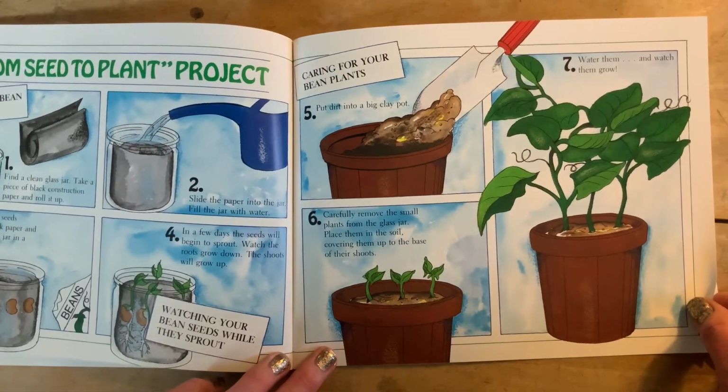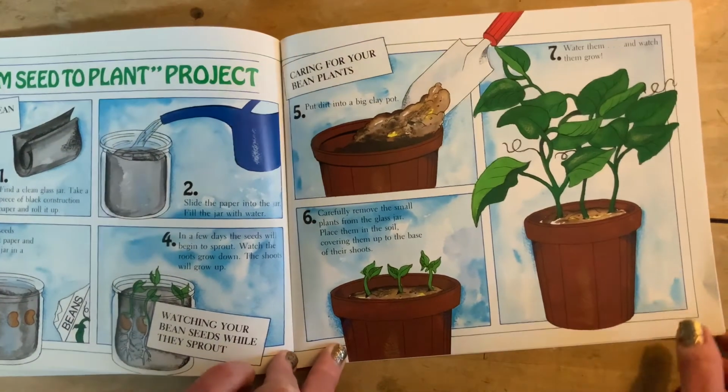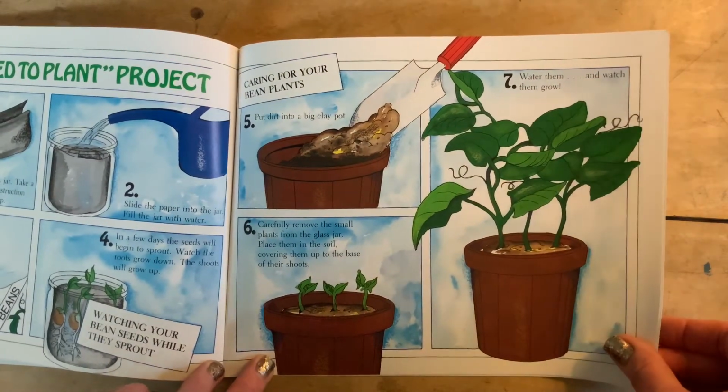Put dirt into a big clay pot. Carefully remove the small plants from the glass jar and place them in the soil, covering them up to the base of their shoots. Water them and watch them grow.